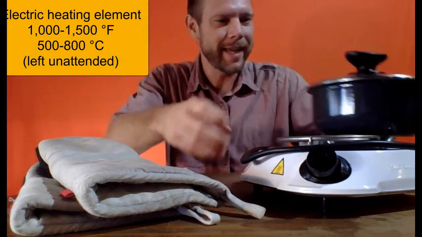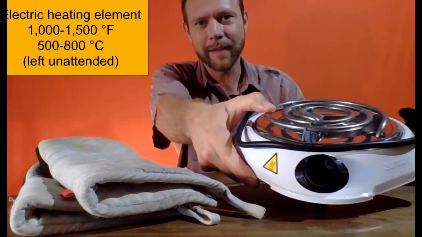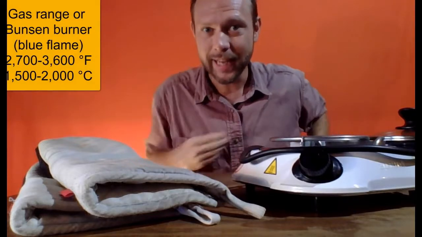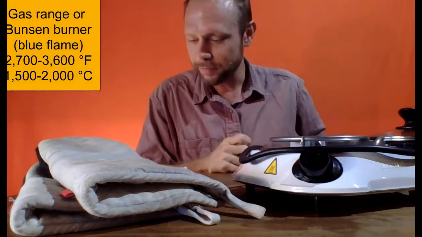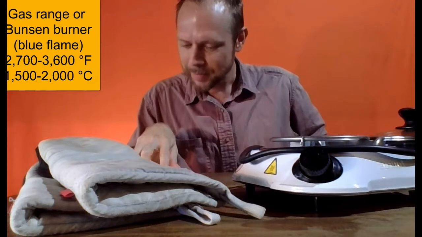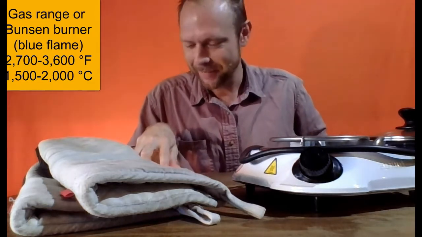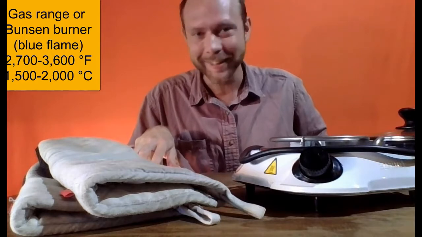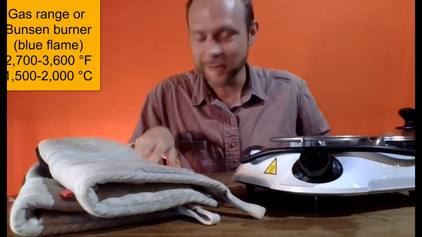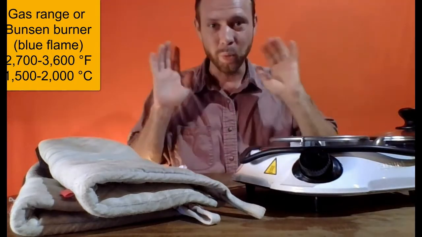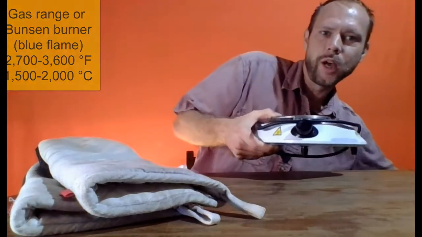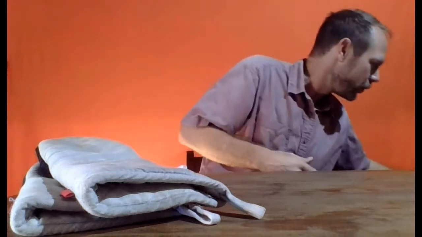And this, by the way, is an electric element. You know, we have some stovetops that have a flame. In a lab, we'd have a thing called a Bunsen burner. An open flame is going to be even hotter. It might be something like 2,700 to 3,600 on the Fahrenheit scale, maybe like 1,500 to 2,000 Celsius. Way too hot, right? So I'm going to set this aside. We do not want to be working on the stovetop.